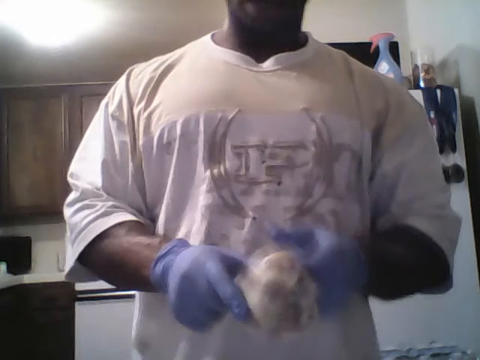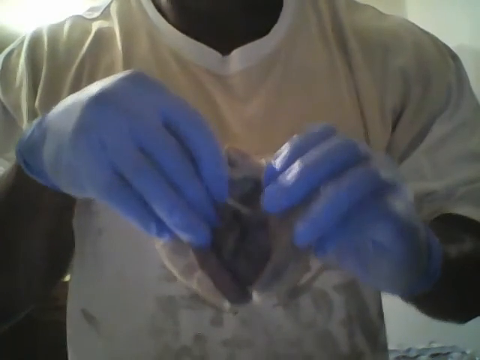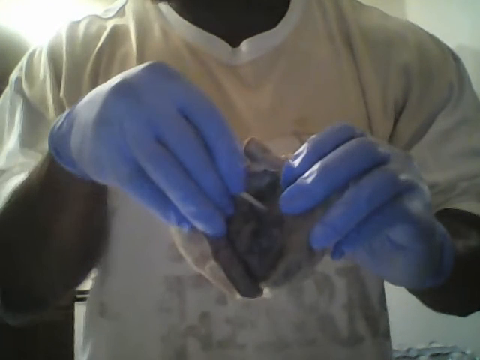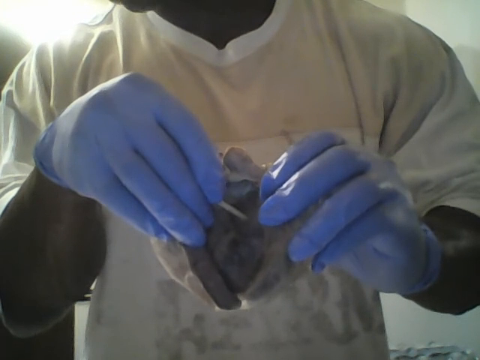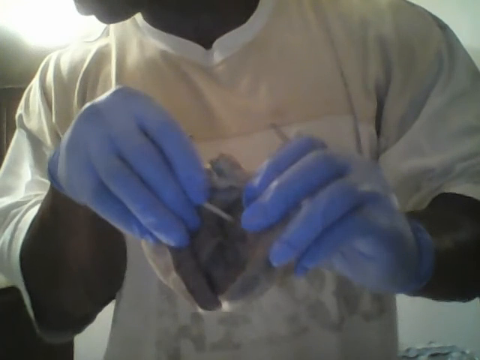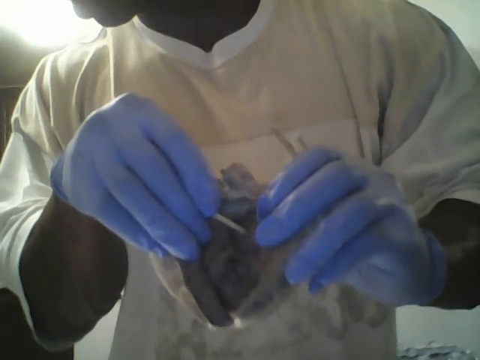Then I'm going to show you the papillary muscle. The papillary muscle is very close to the left ventricular wall.